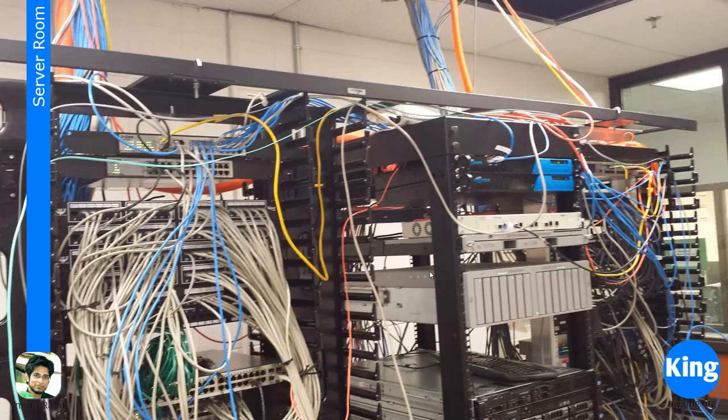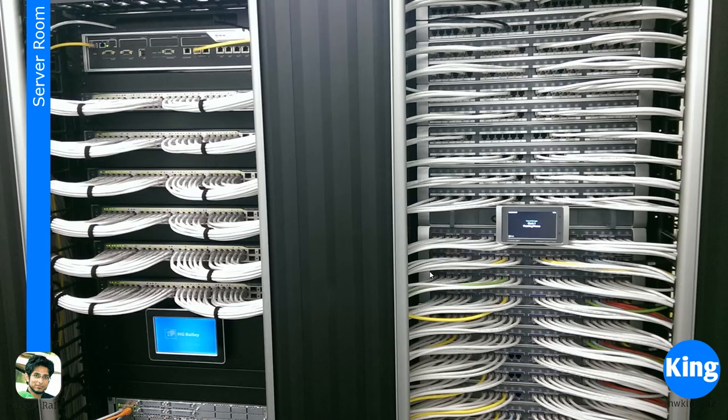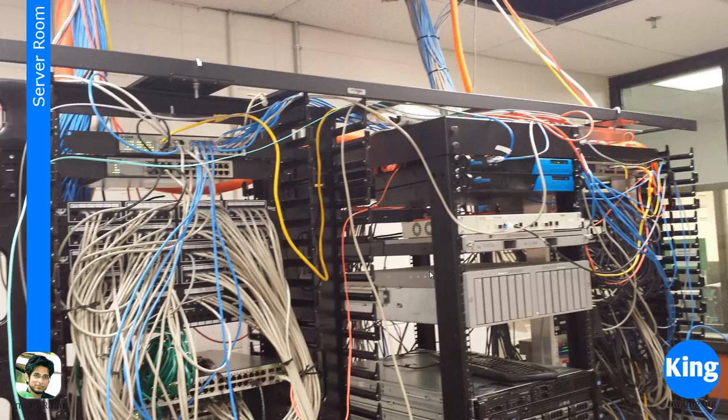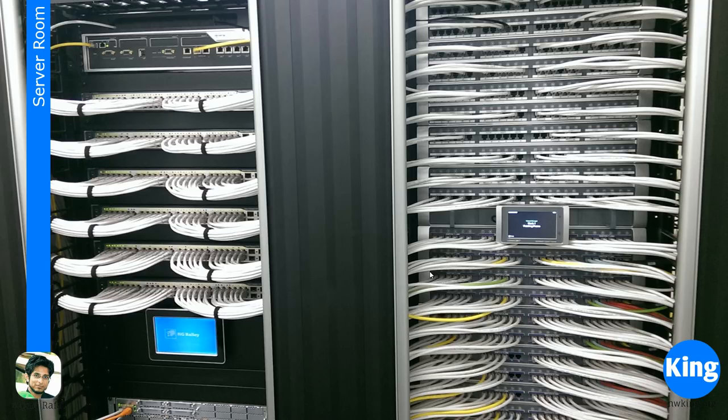Now it's up to you as a network administrator to decide if your server room should look like this, or the server room can look like this. Now the difference between this network room and this network room or server room is how disciplined you are. If you follow the practices of cable labeling and cable tagging, you can maintain your office in this state.